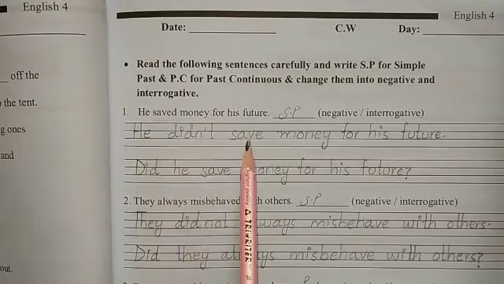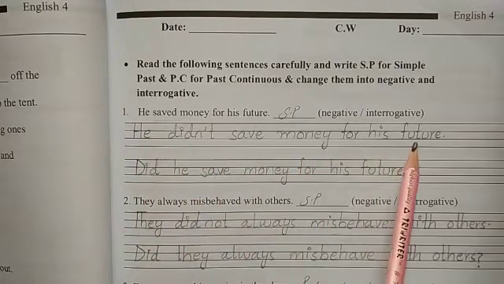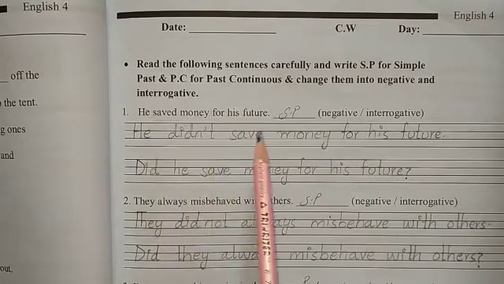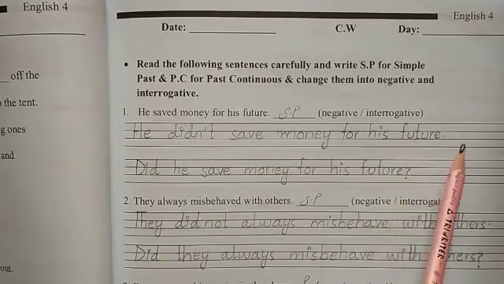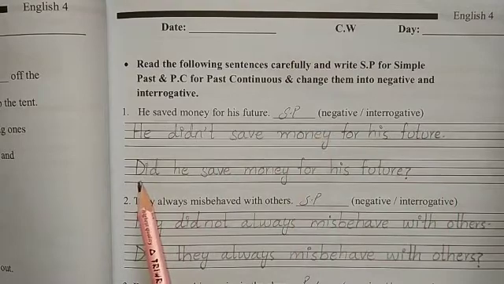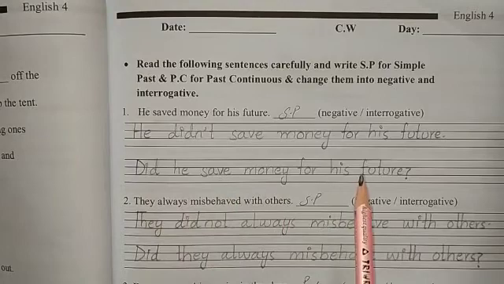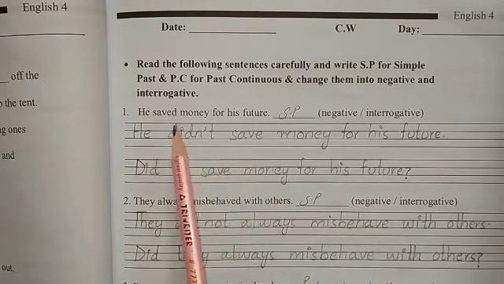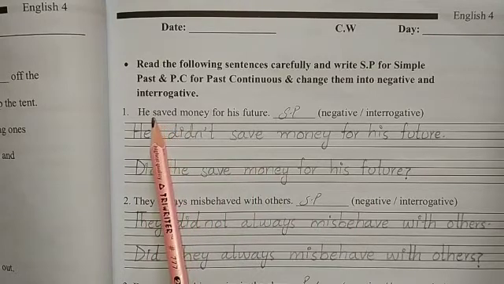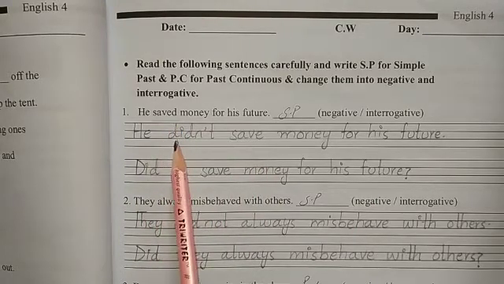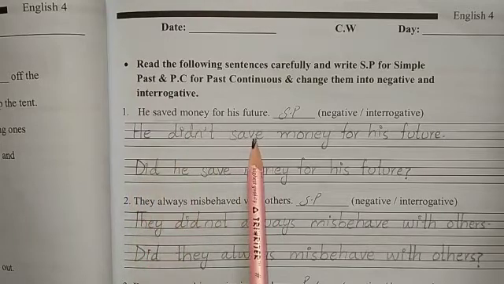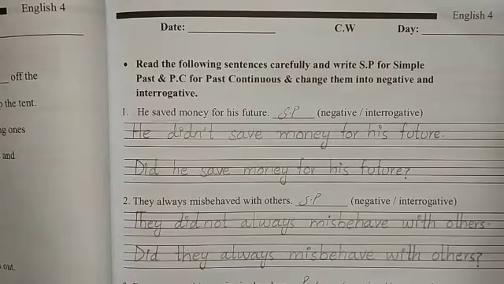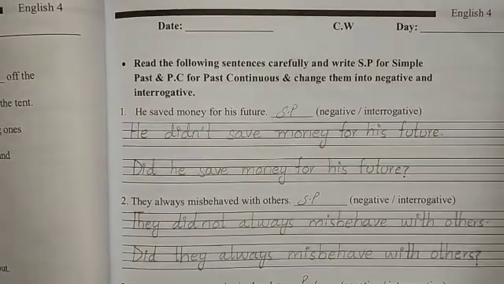He didn't save money for his future. Okay, he did not save money for his future, full stop. And to make interrogative, write helping verb in the start. Did he save money for his future? Here you can see that in the given sentence second form is used, but when we add did not or did in the sentence, we write first form of verb, because we cannot use two second form of verbs in same sentence.